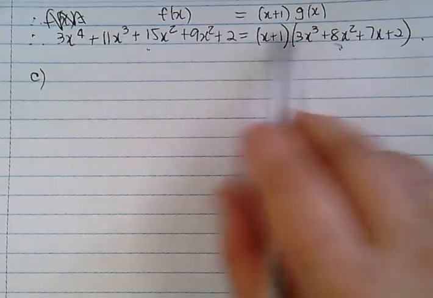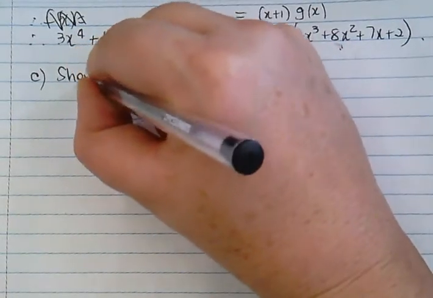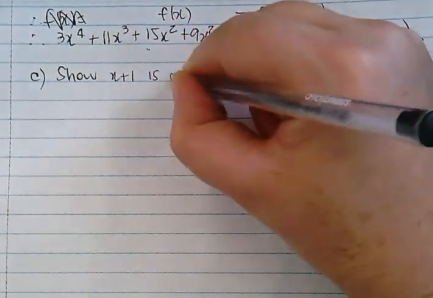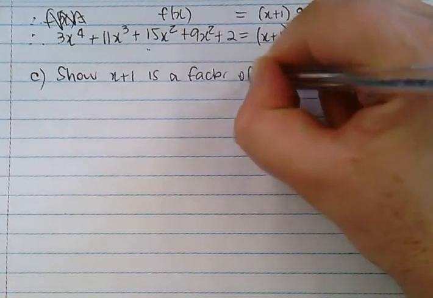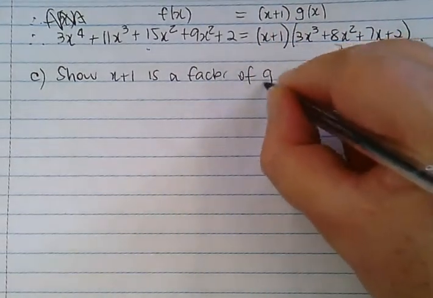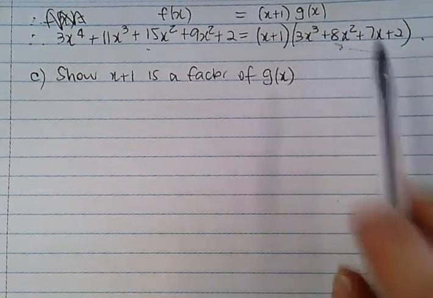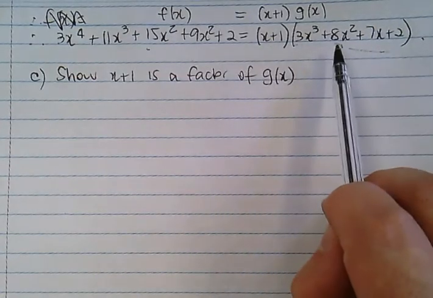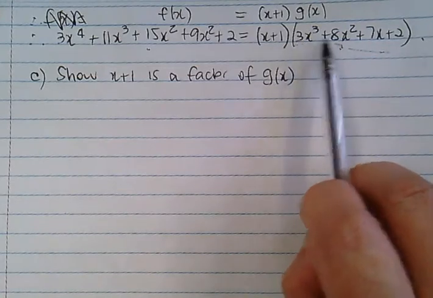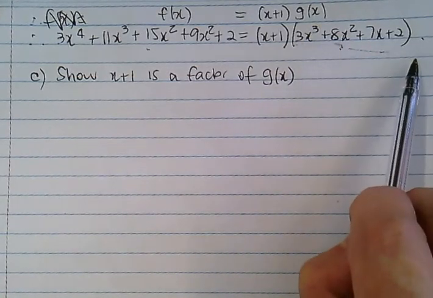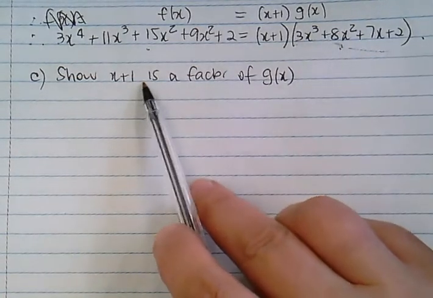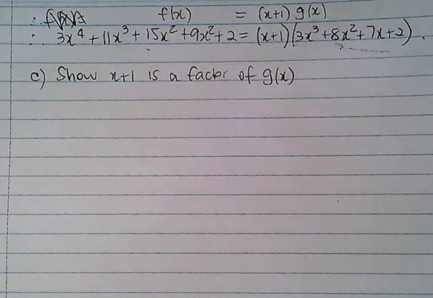In part 3, they're just saying show that x plus 1 is a factor of g of x. In other words, show that it's a factor of that. Do you get it? If I want to keep factorizing, p of 1 won't work. Do you know why? We're not going to do p of 1, we're doing p of negative 1. But remember what I said yesterday? How do you know when p of 1 will work?